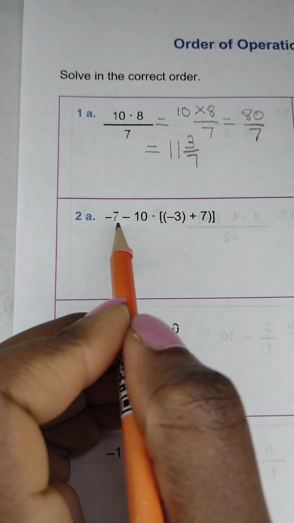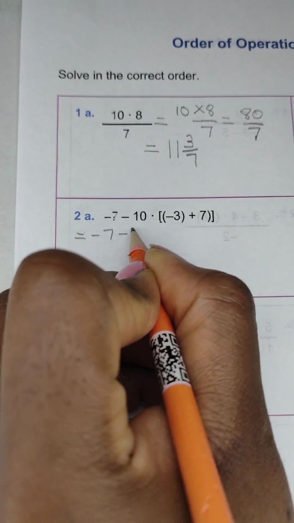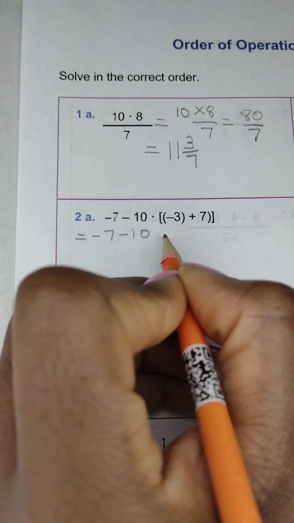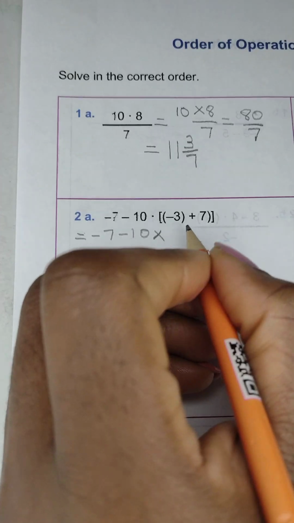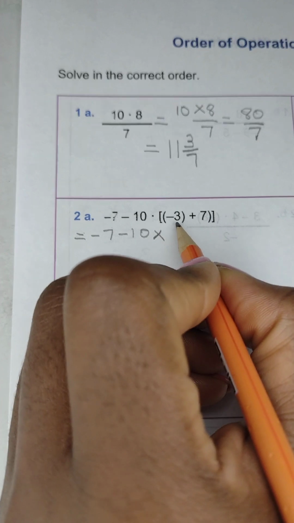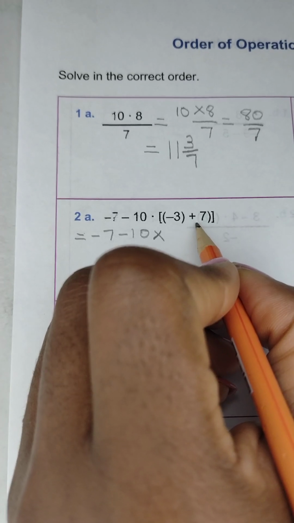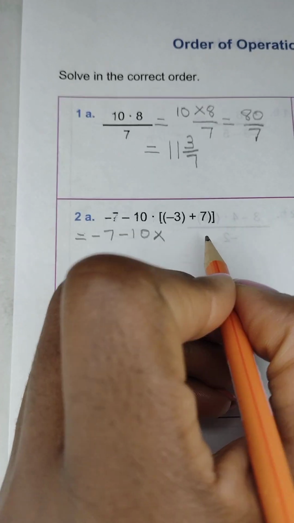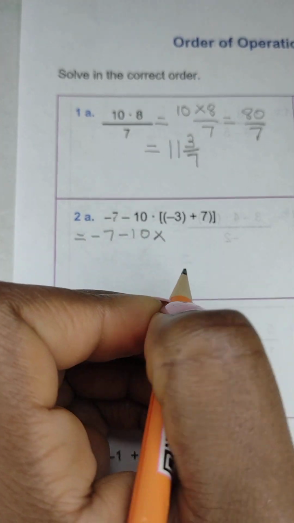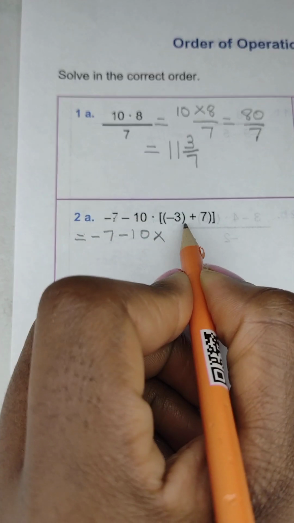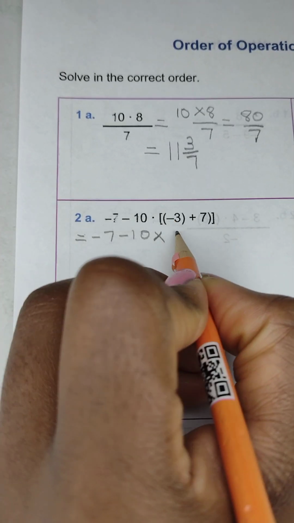Okay, so here we've got -7. I'm just going to rewrite that. -7, -10. That dot means times, and here we've got a bracket, -3 add 7. -3 add 7 will give positive 4.